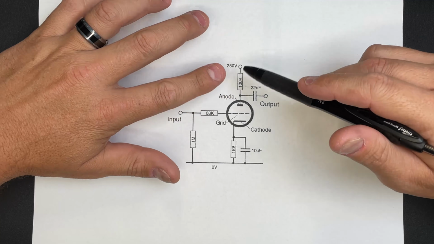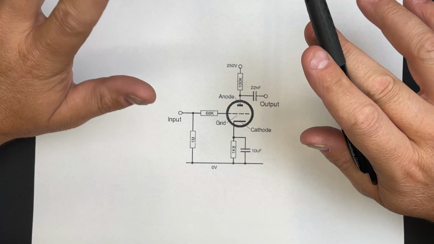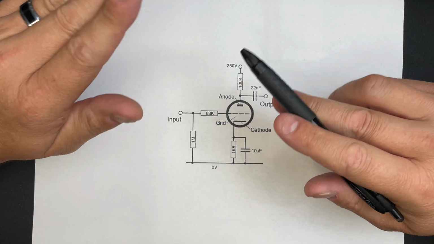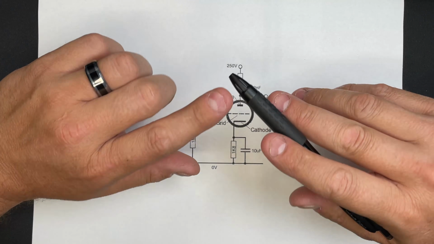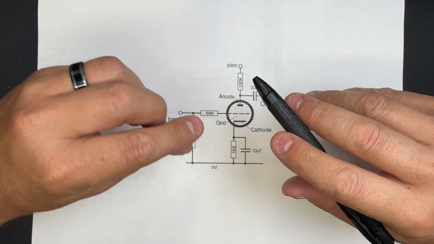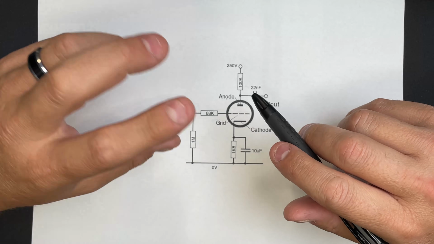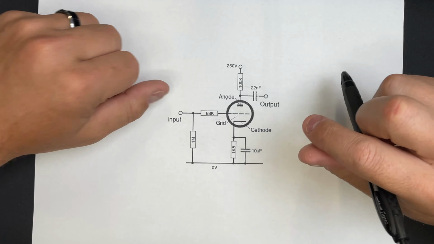Up here, plate resistor, 100K, pretty much the ubiquitous number to go with. You can't go wrong with 100K. If you want a little more gain, you can go 200 or 220. Again, going higher in value will change the feel and a little bit of the sound of the amp. It doesn't change the sound as much as it changes the feel, though, I think.